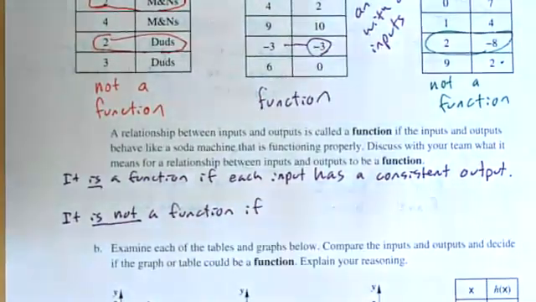Nice work. Did anybody have something different for it is a function if? There's other ways we could say it too. It is a function if each input has, how many different outputs can each input have? Only one. So we could also write it is a function if each input has only one output.